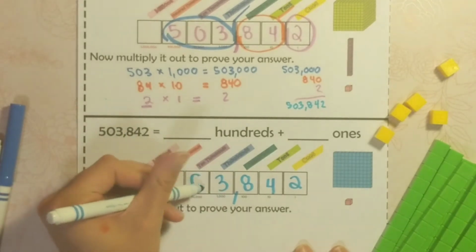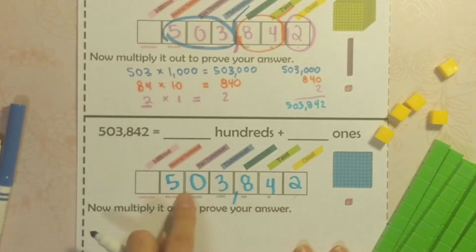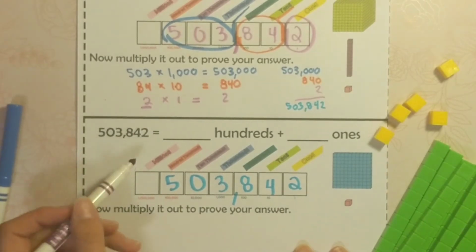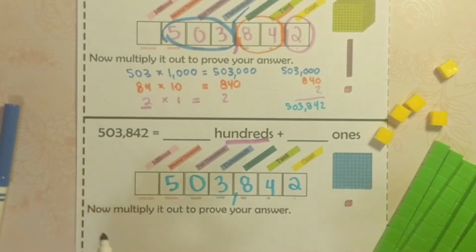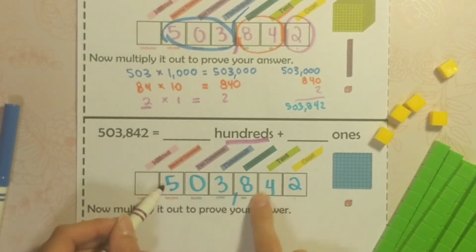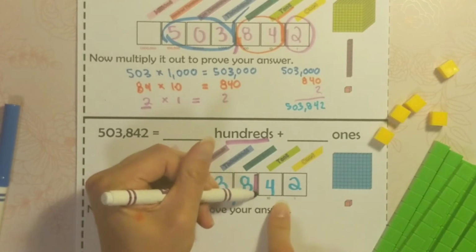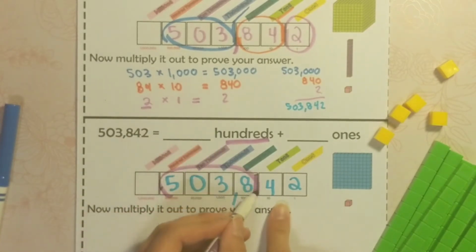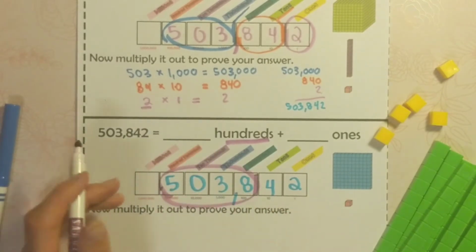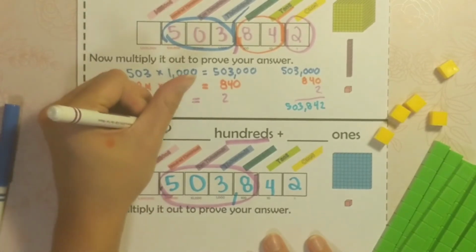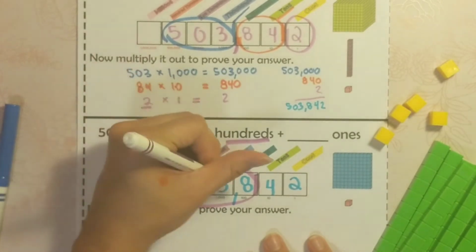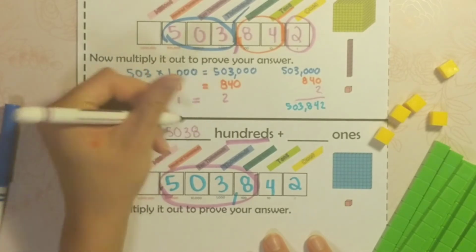No matter what number you're working with, if you're on a different worksheet, you should still be able to follow these steps. Okay, it's asking for hundreds, which means I'm just going to go down to the hundreds place and stop and circle. Start at the top, go down to the hundreds and stop and circle. So you can make this part of the number with 5, 0, 3, 8.